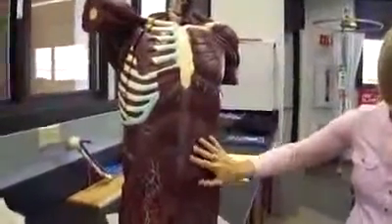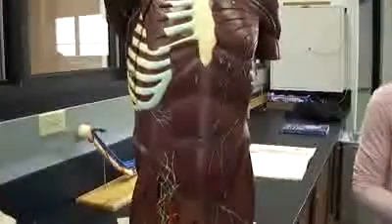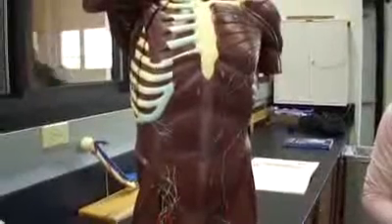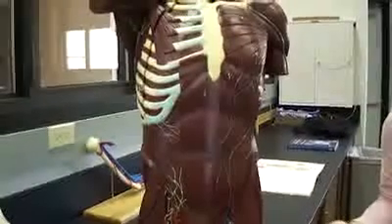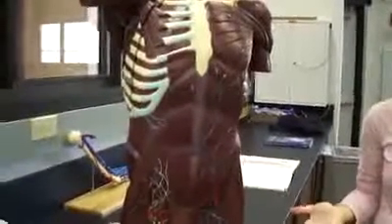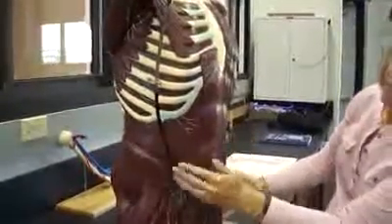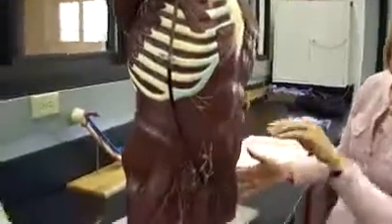External oblique. But then they totally removed the obliques to see everything under it, including the internal. So I cannot label the internal on this. There is no internal oblique, right? Because when we get the external out of the way, they took the internal with it. So now we're looking at the layer below the obliques, transversus abdominis, and it transverses the trunk, right?